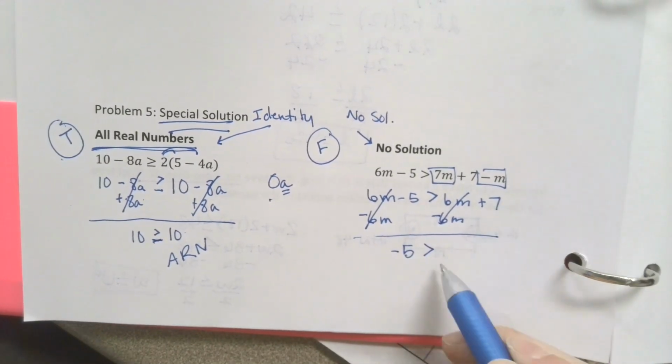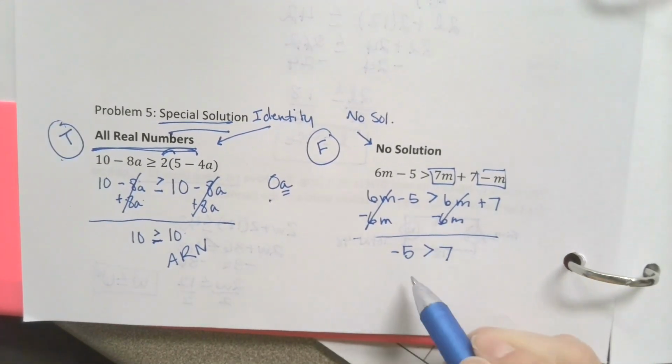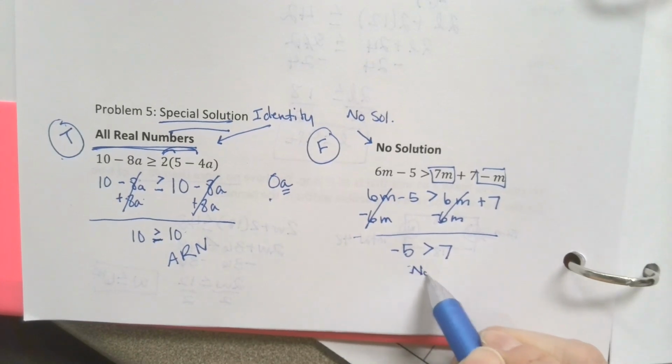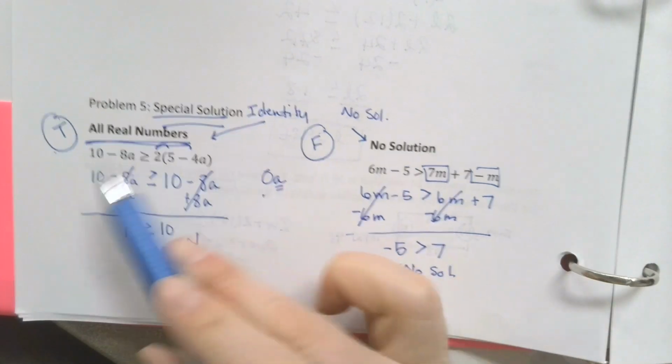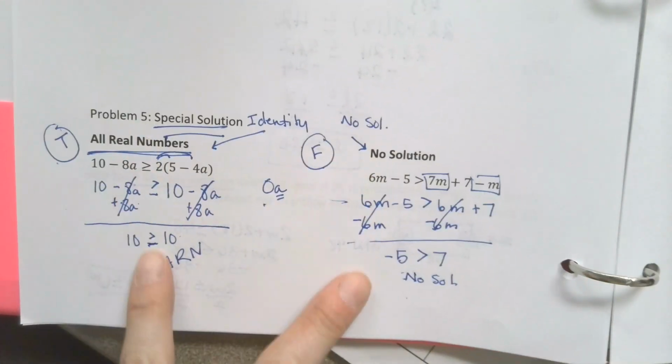And is that really greater than 7? Well, it is not. So I would say no solution. You could write NS for no solution as well. That would be fine. Remember, don't write true and false. That's just a way of you being able to identify it.